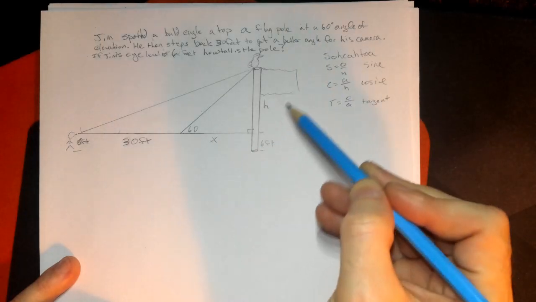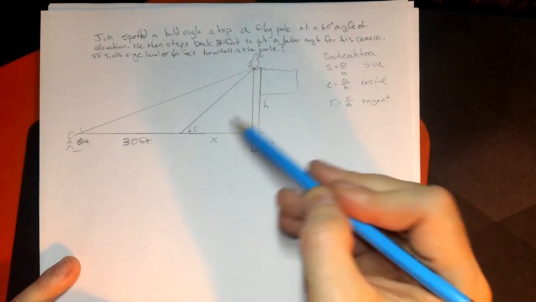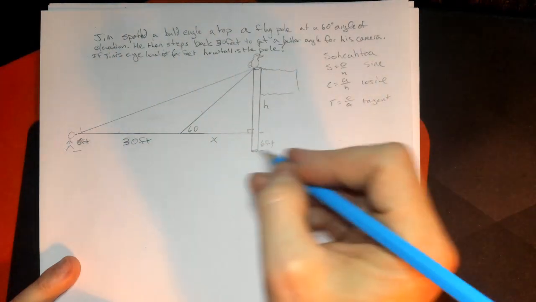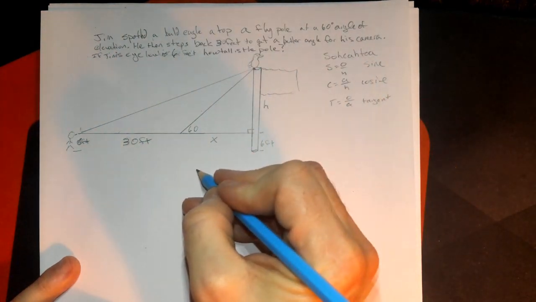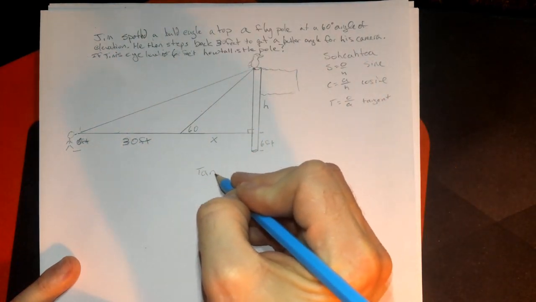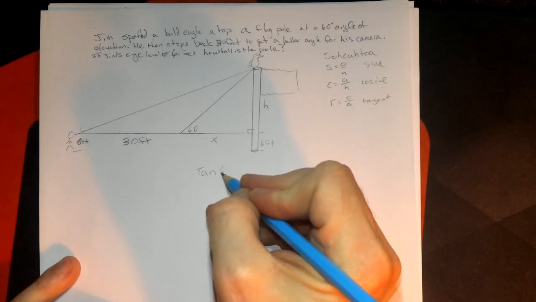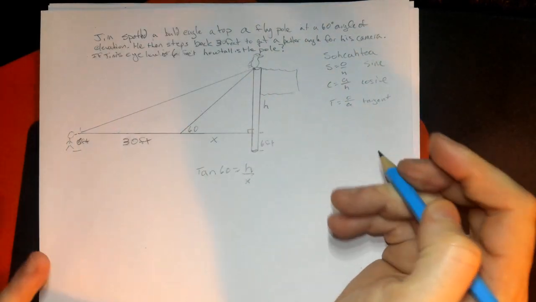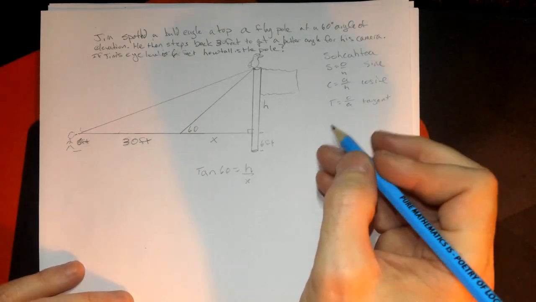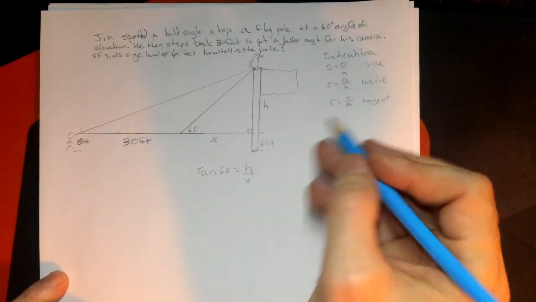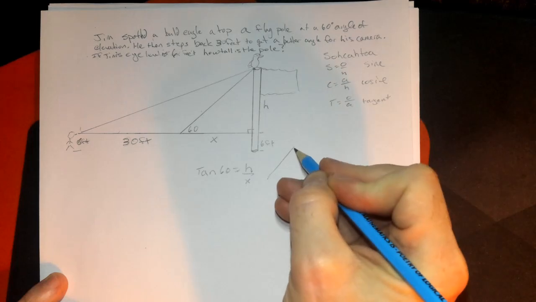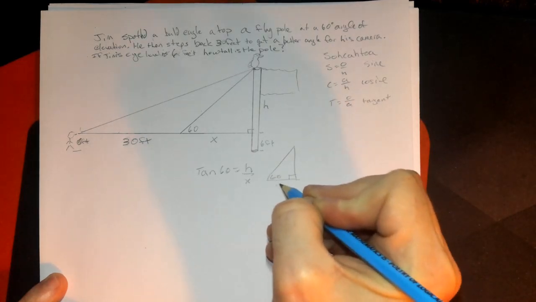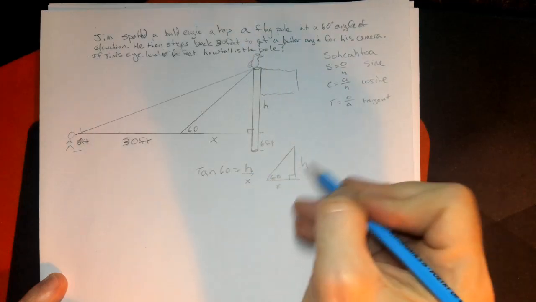So when looking at this, I have this angle, and I have two sides. In relation to this angle, this is the opposite, this is the adjacent, so I can say that the tangent of 60 degrees is going to be equal to h over x. And that's for this triangle right here. If I just break this triangle apart, and I know that this is 60, I know this is x, this is h, so this ratio is true.